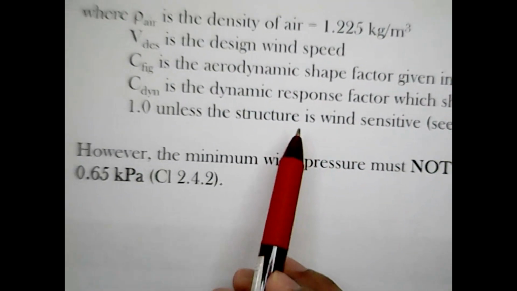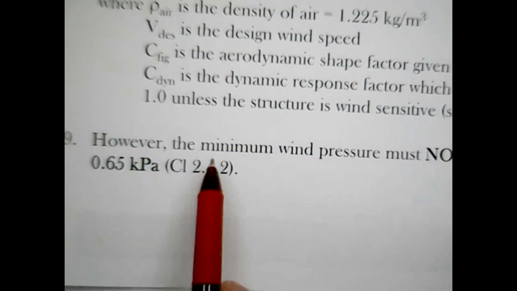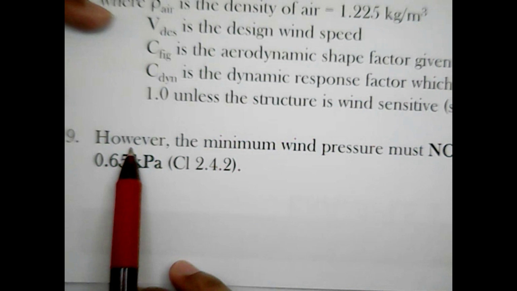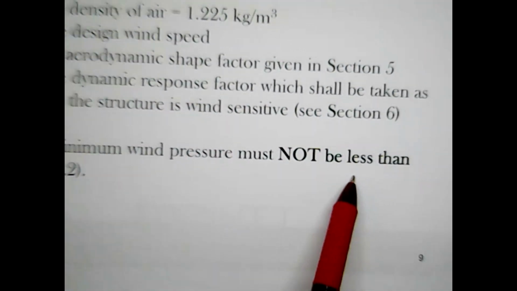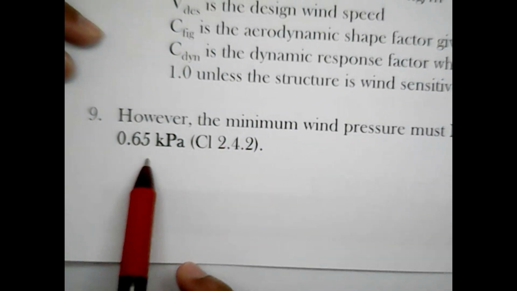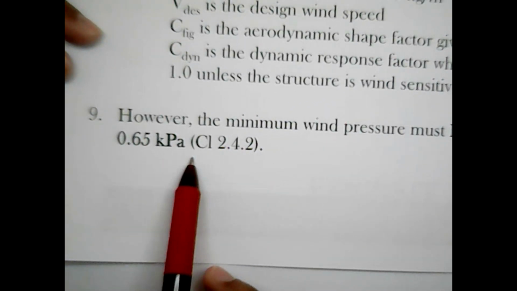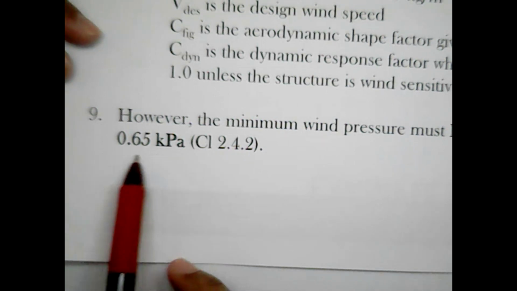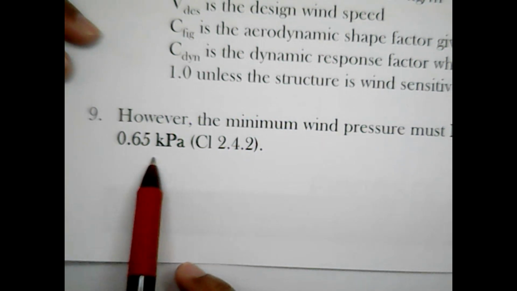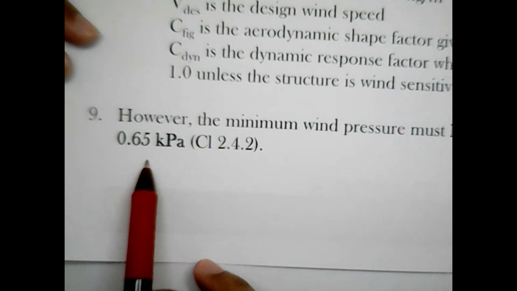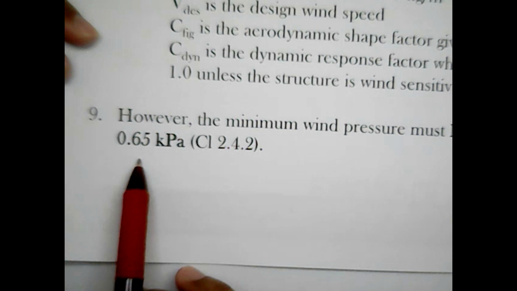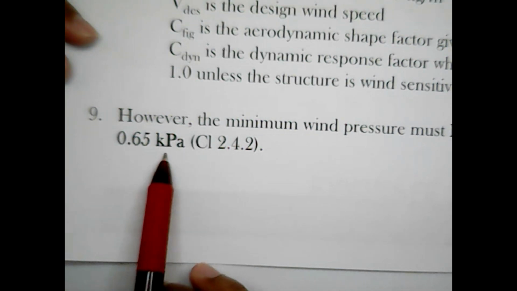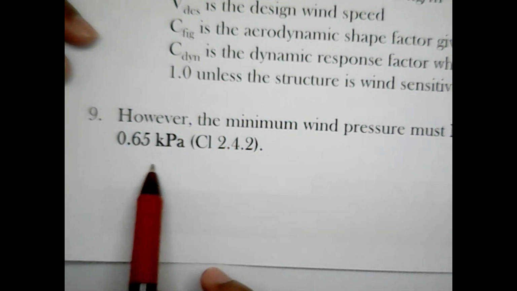Just bear in mind, when you calculate the design wind pressure, you have to make sure that the minimum wind pressure must not be less than 0.6 kilopascal. That is the key thing. You cannot have below 0.65 kilopascal. So what happens if you have less than 0.65? When you have below 0.65, then you have to use this minimum value.